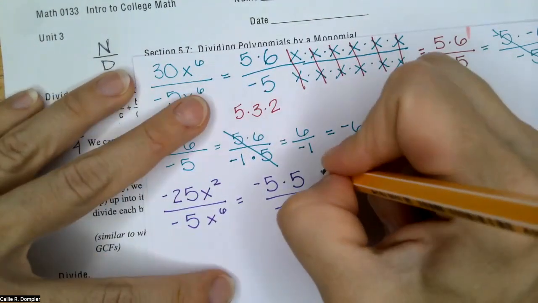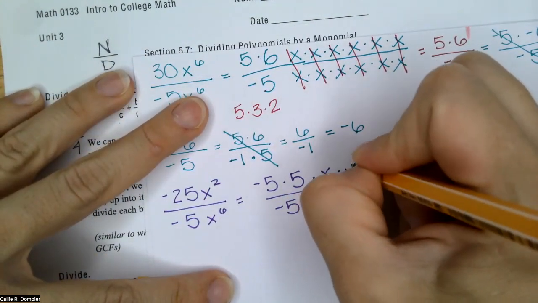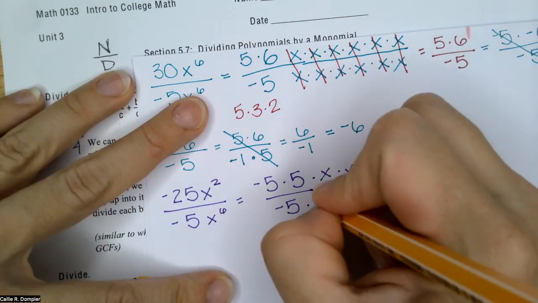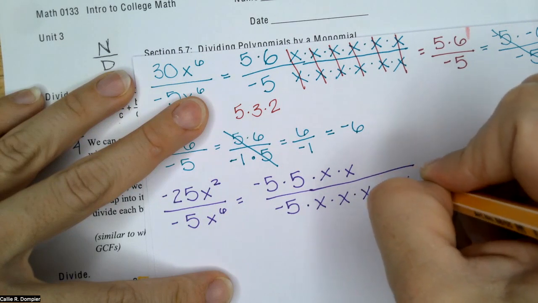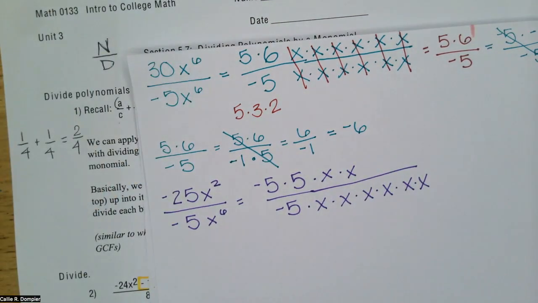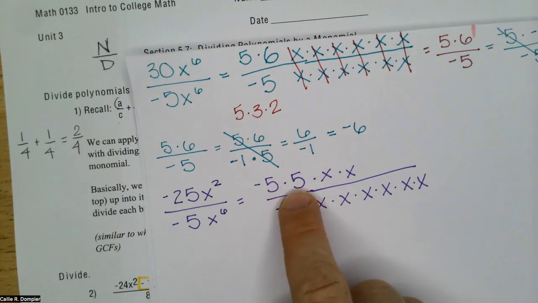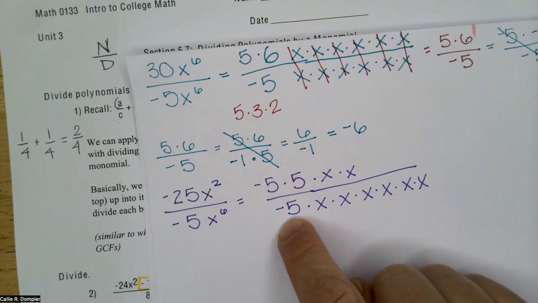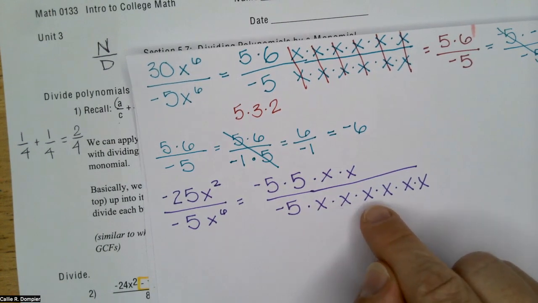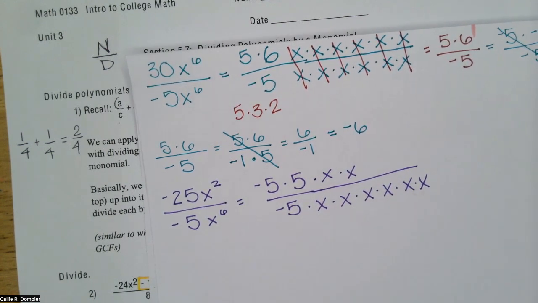And then here we have 2 x's. But down here we have 6 x's. Agreed? Negative 25 becomes negative 5 times 5. X squared becomes x times x. Negative 5 remains negative 5. X to the 6 becomes x times x times x times x times x times x, right?